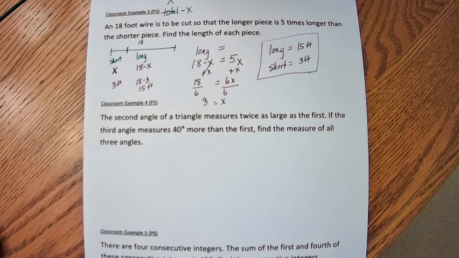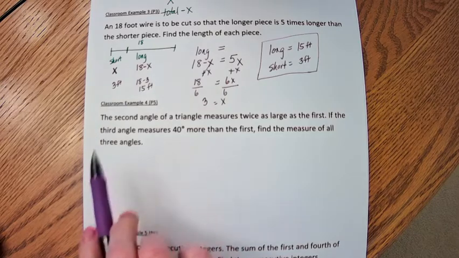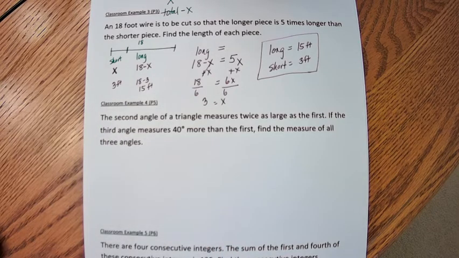And now we'll have two consecutive integer problems. Let's go ahead and look at classroom example 4. The second angle of a triangle measures twice as large as the first. If the third angle measures 40 degrees more than the first, find the measure of all three angles.